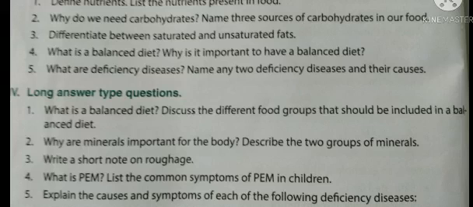Part B. Give one word. 1. Substances needed by a body for proper growth and healthy body function. Vitamins and minerals. Number 2. Condition caused due to excessive body fat, obesity. Number 3. Minerals that are needed by the body in larger amounts, that is macrominerals. 4. Diseases caused due to lack of nutrients in the diet over a long period of time. Deficiency diseases. 5. Disease caused by lack of iron in the diet, that's anemia.